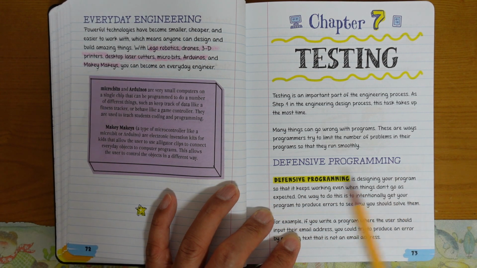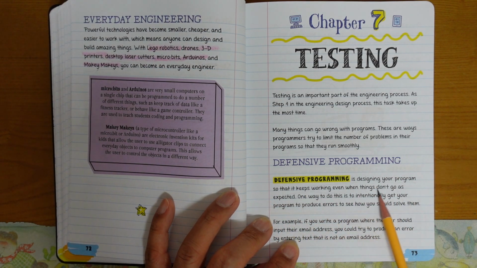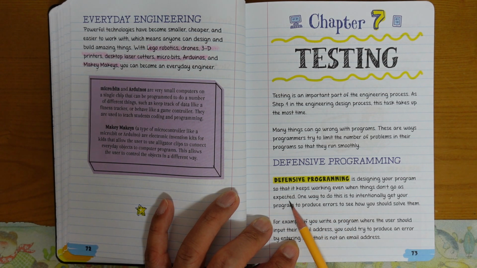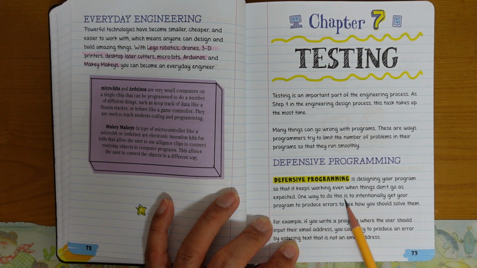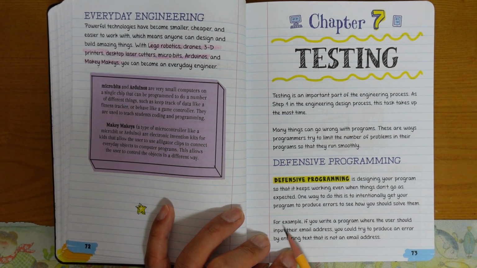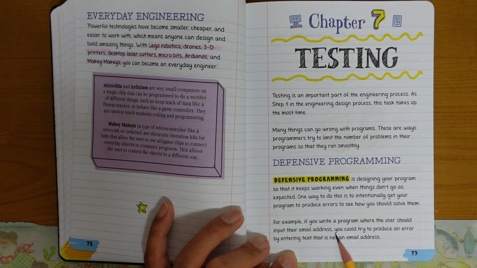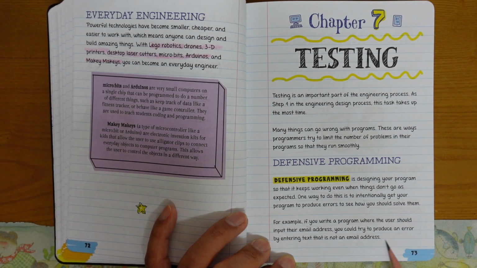Defensive programming. Defensive programming is to design your program so that it keeps working even when things don't go as expected. One way to do this is to intentionally get your program to produce errors to see how you should solve them. For example, if you write a program where the user should input their email address, you could try to produce an error by entering text that is not an email address.